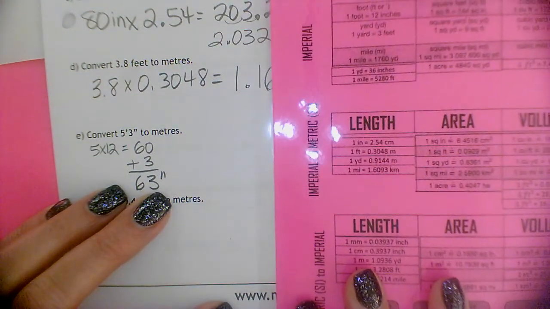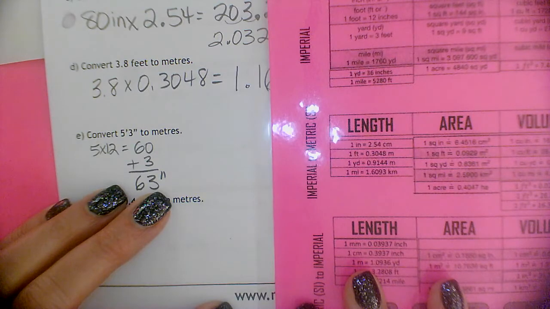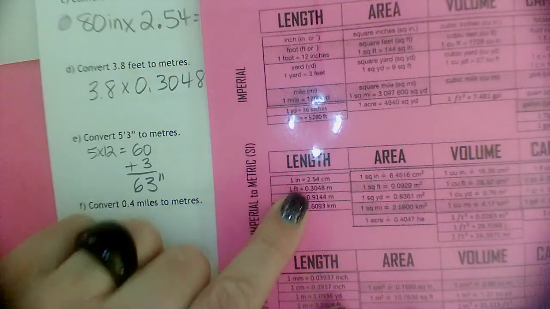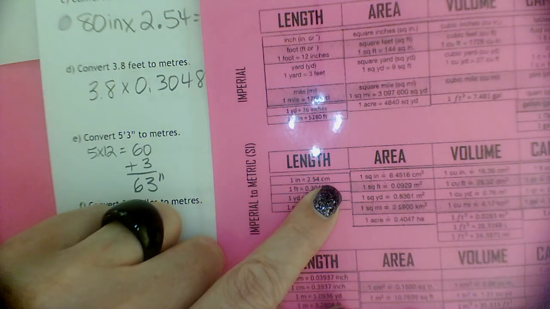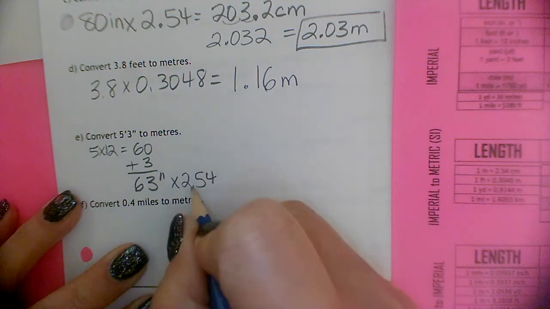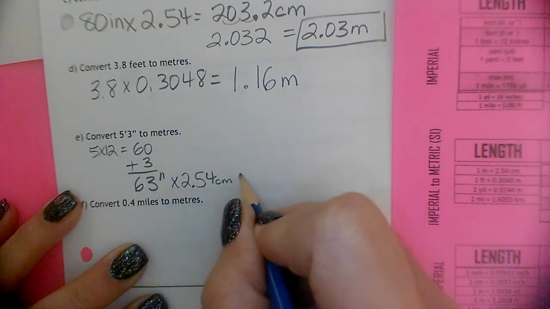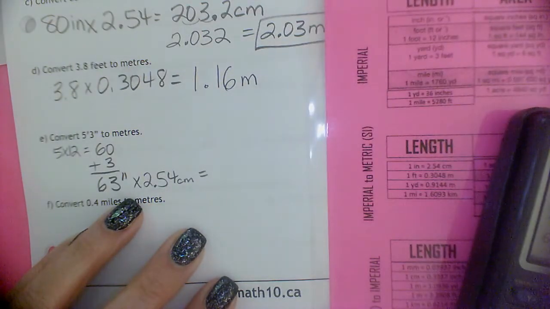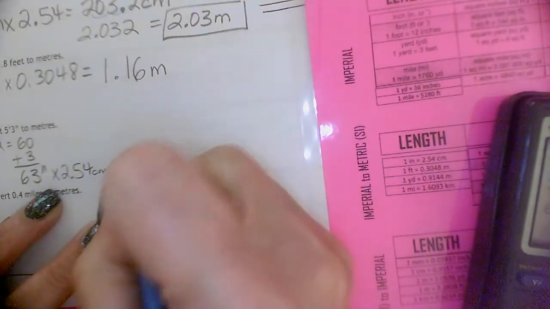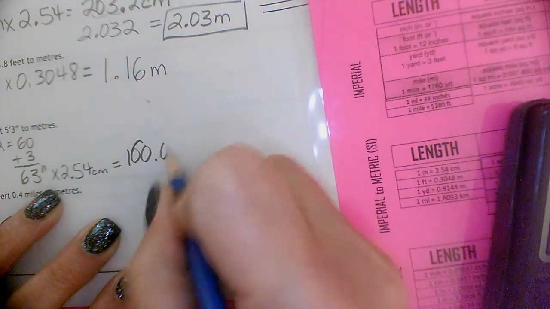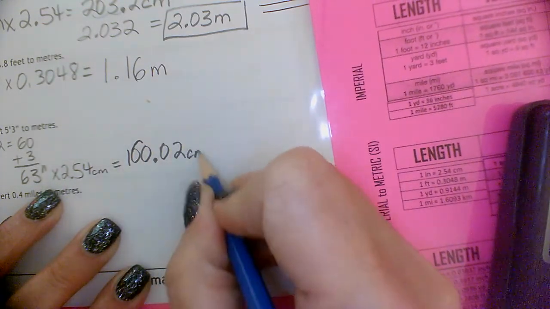Now I need to go inches to meters. Can I go inches to meters? Yes. Nope. Inches to centimeters. This is the closest I can get. So I'm going to times by 2.54 centimeters. 63 times 2.54 will give me 160.2, and I'm in centimeters.